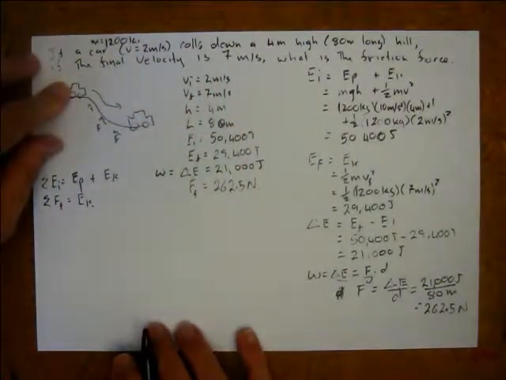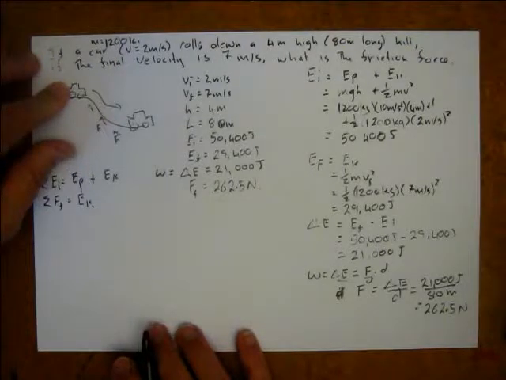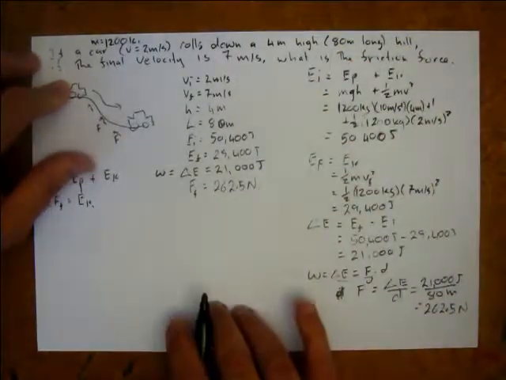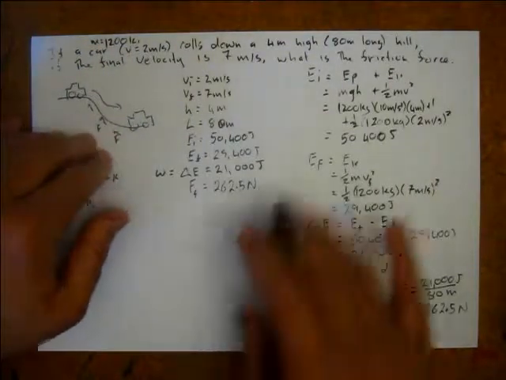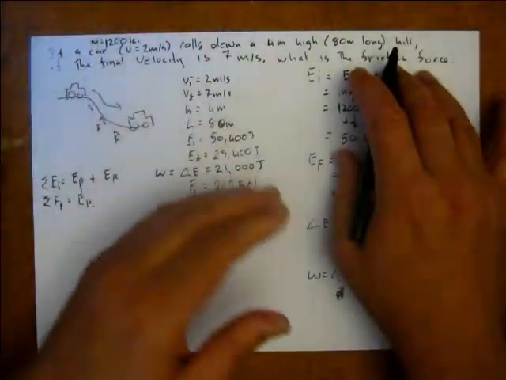So often we will do problems like this where we work out the energy at the top, the energy at the bottom, and if they're different it's because there's friction. And the friction force chews up energy in the form of work.